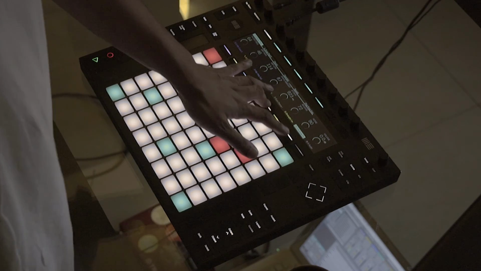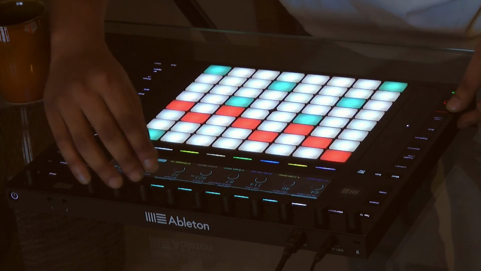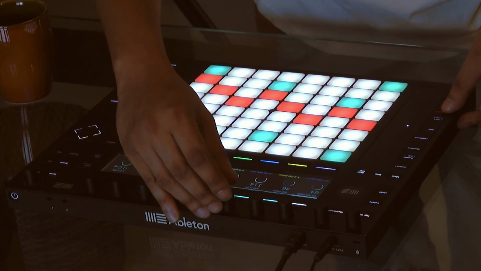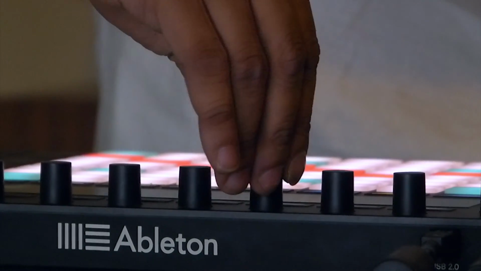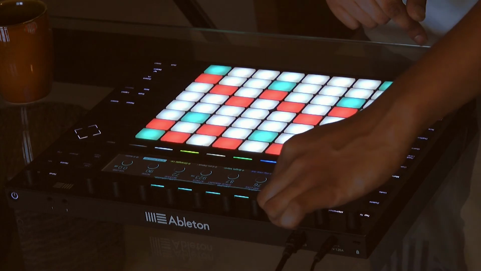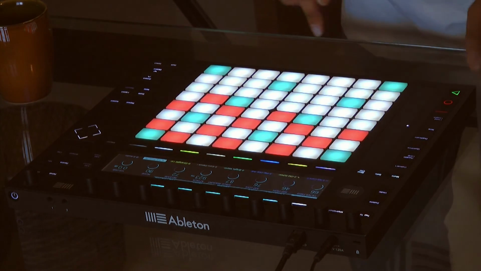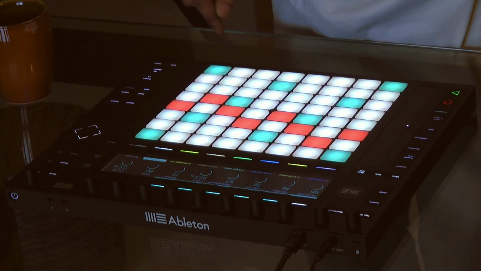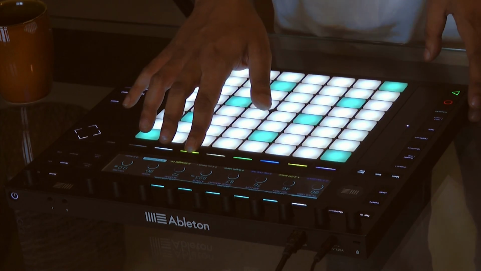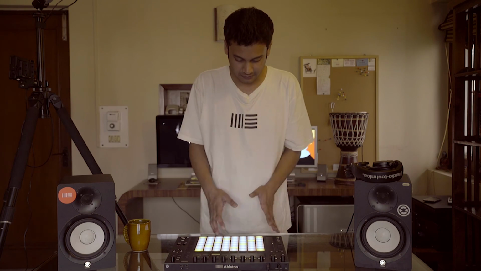Then I move on to tweaking the sound a little bit, and there's an automate button. So quickly go and tweak something. Then I have a piece of guitar over here. Since I'm a guitarist, I would really love to add some guitar parts to my song.